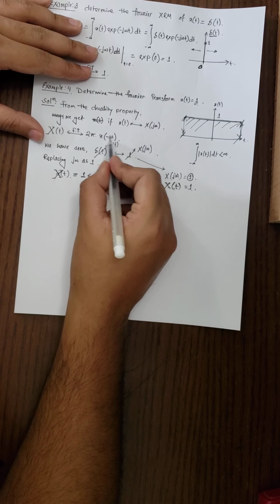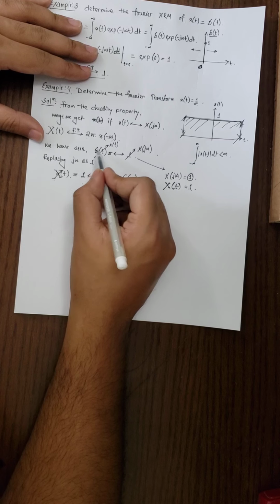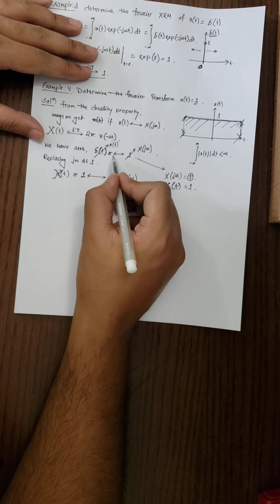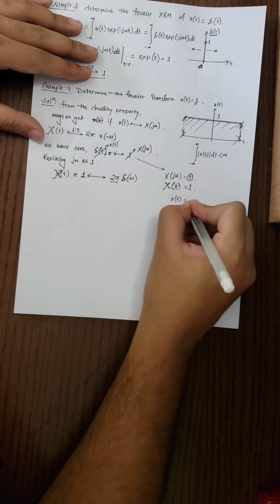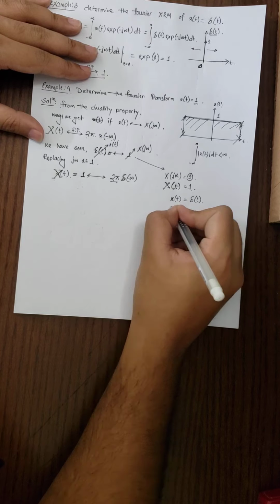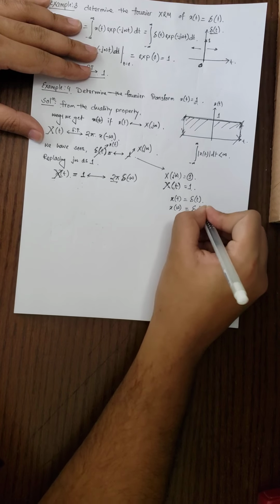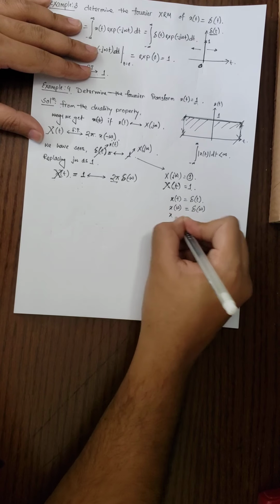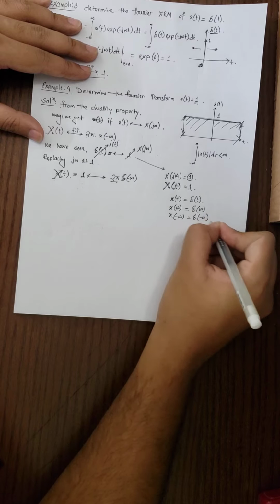X of negative omega, x in our case being delta of t. Small x of t is equal to delta of t, that is. So X of omega will be delta of omega, and similarly X of negative omega will be equal to delta of negative omega.